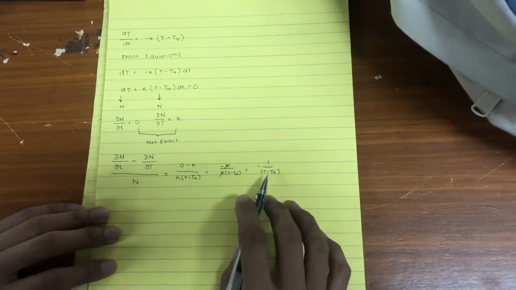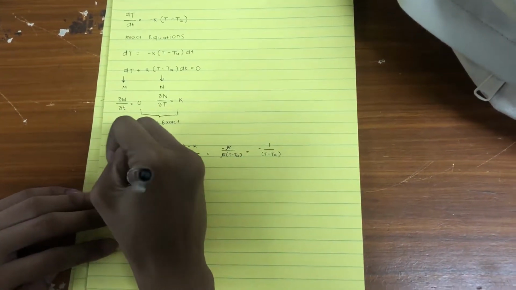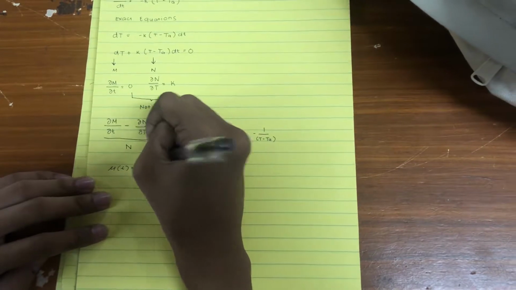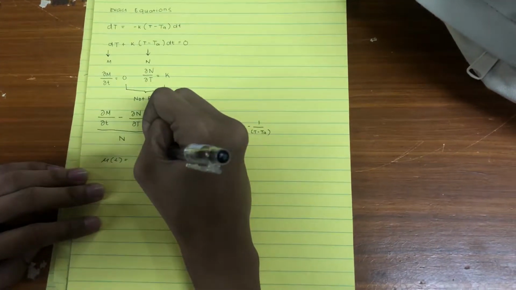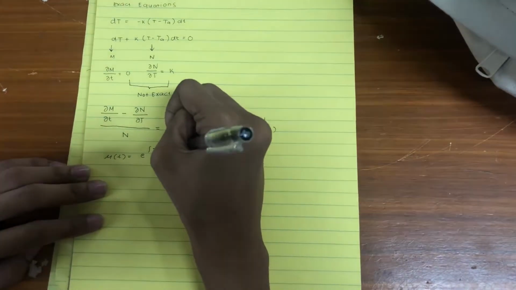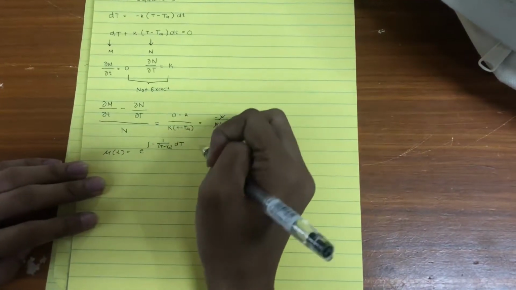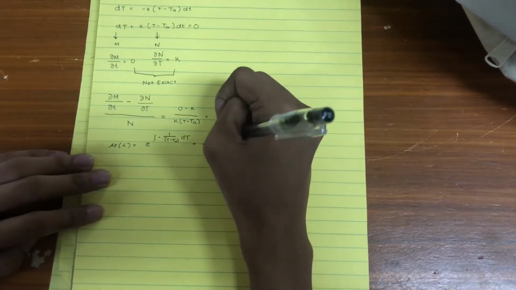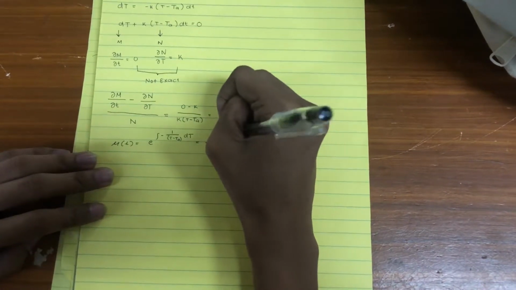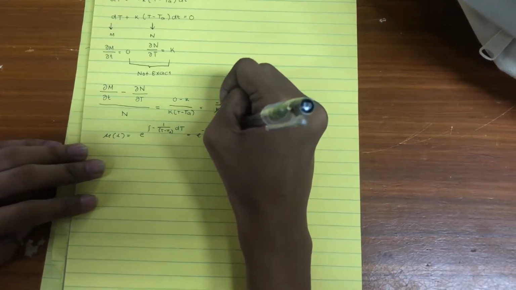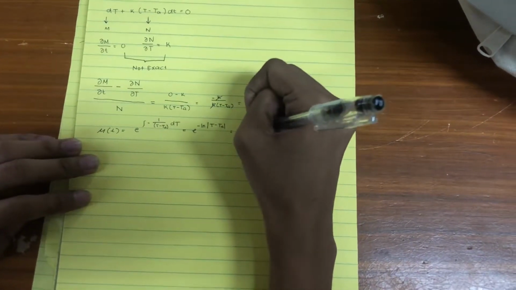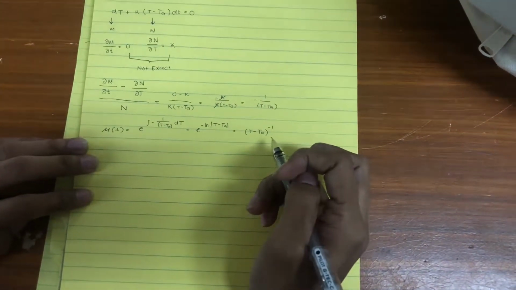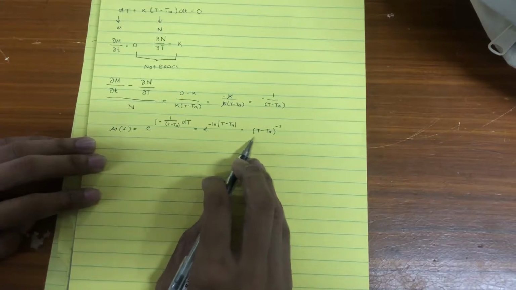Now that we found the integrating factor, we need to plug it into the equation. μ(T) is equal to e raised to the integral of what we found, negative 1 over T minus TA dT. Solving, we get e raised to negative the natural logarithm of T minus TA, and then we get (T minus TA) raised to negative 1. So we got the integrating factor.